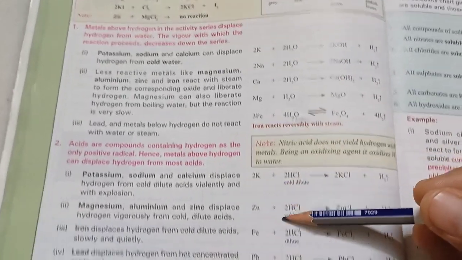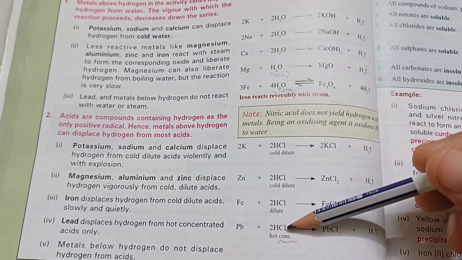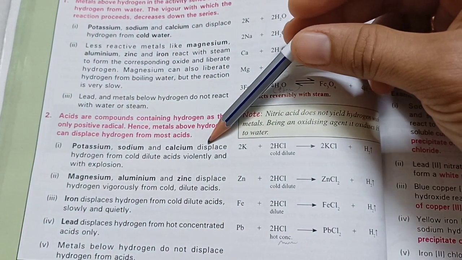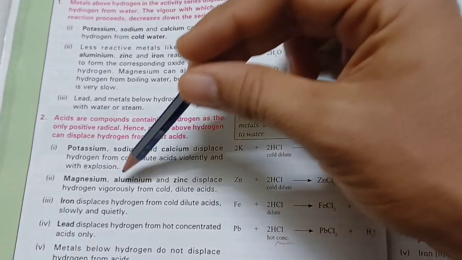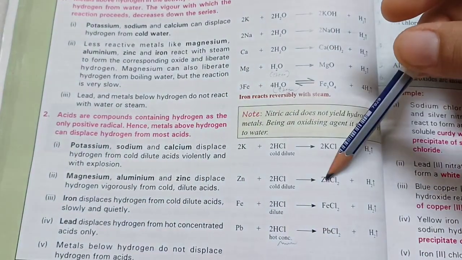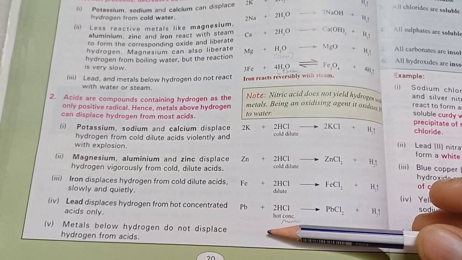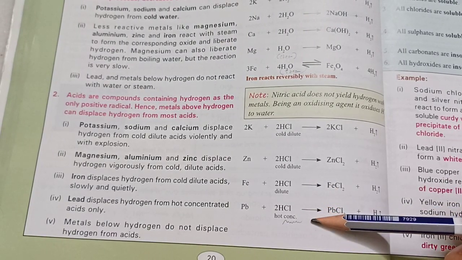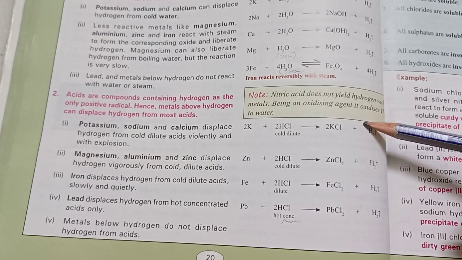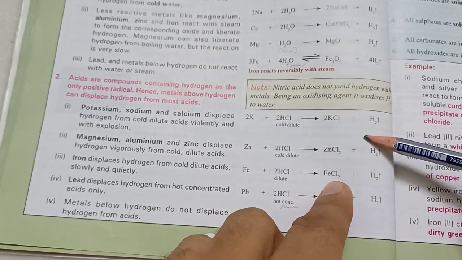When acids are reacted with metals, salt plus hydrogen gas is released. Lead is not so reactive, so it will react only with hot concentrated acid. The first three metals of the activity series react violently. Magnesium, aluminum, zinc will react even with cold acid vigorously. Iron will react quietly to give hydrogen gas. Below hydrogen, that is silver, gold, platinum, copper, they don't react with dilute acids. You can frame such equations with sulfuric acid also to give salt and hydrogen gas. But nitric acid won't give hydrogen because it's an oxidizing agent. Instead of giving hydrogen, it will give water.